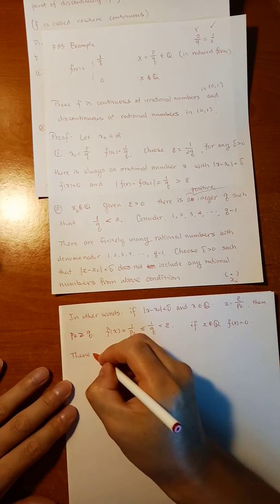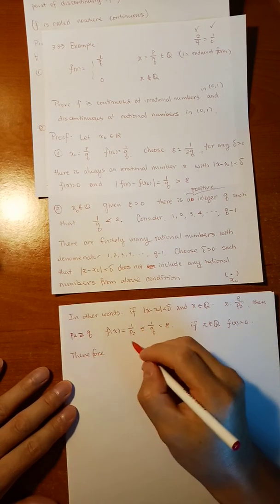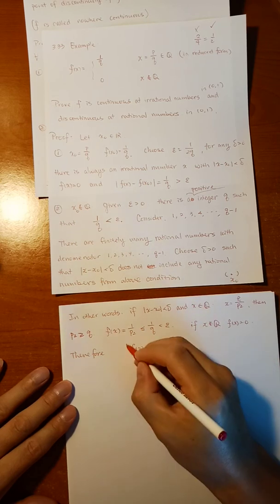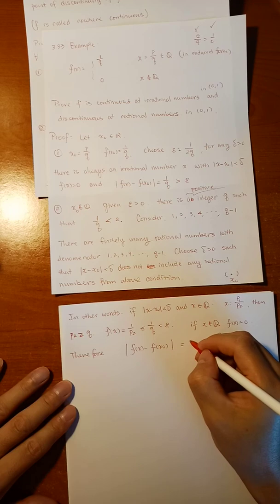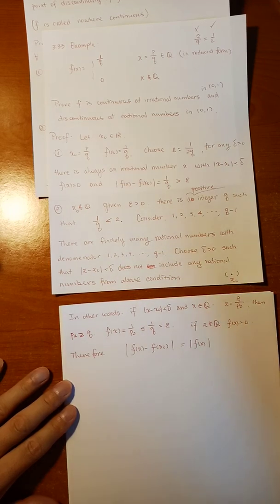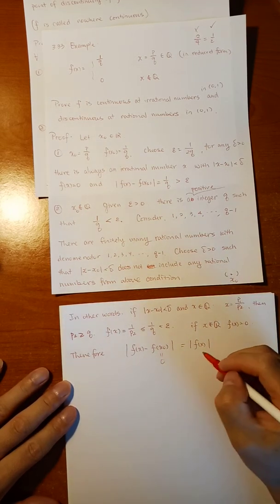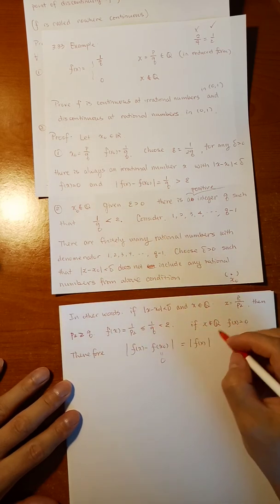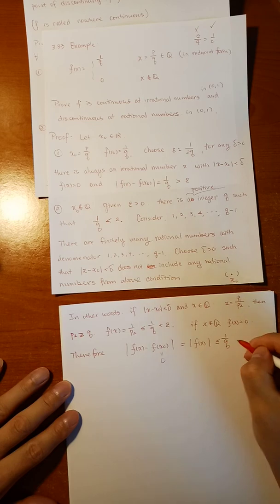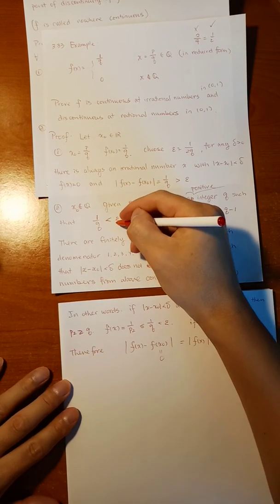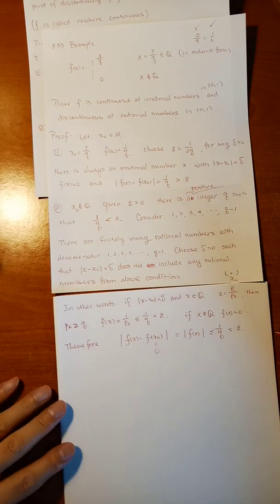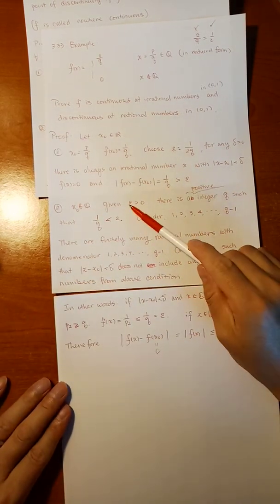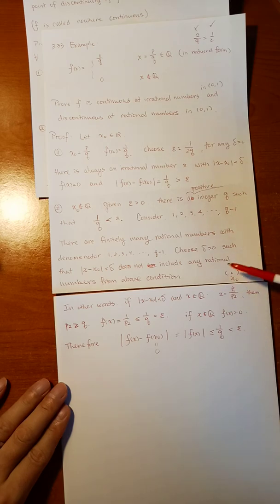Therefore, f(x) minus f(x0), where f(x0) is 0, is f(x). This is just 0. So f(x) is either 0 or 1 over q. 1 over q is always less than or equal to 1 over q and less than epsilon. Here, remember, we require this 1 over q less than epsilon. So over this interval, once you have epsilon, you can find the q. From q, you can find this delta.